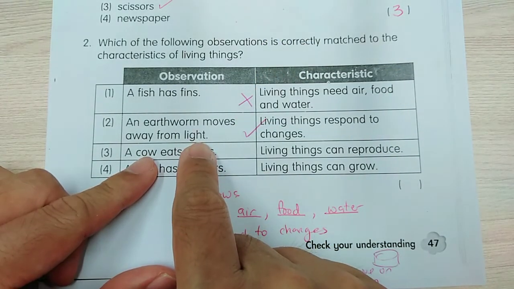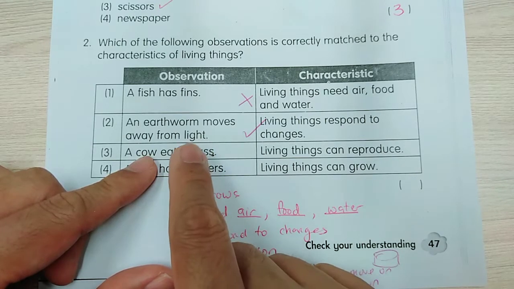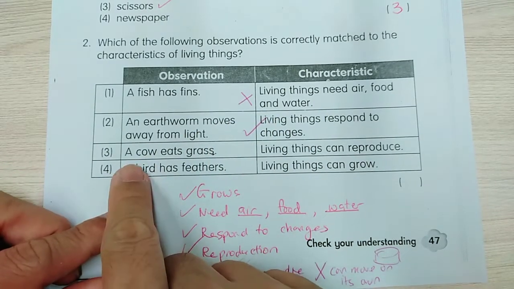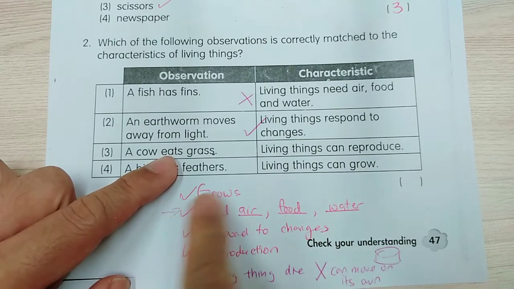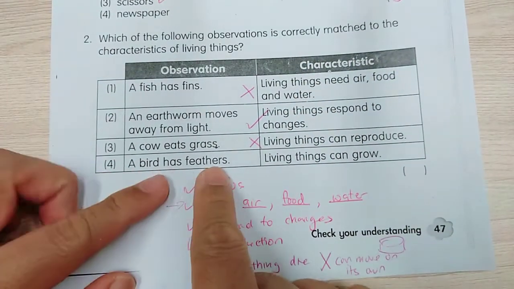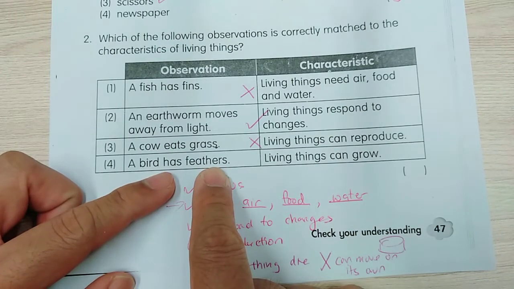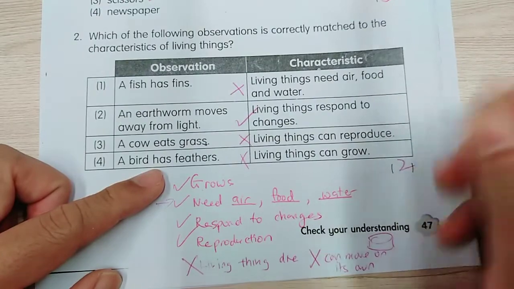You can try that with your mealworm beetles, mealworm larva as well. Cover part of it with dark paper and leave the other half uncovered and put it under strong light. See if your mealworm larva will move towards the dark place or not. A cow eats grass should be matched with this one. Alright, but here, this is a wrong one. A bird has feathers is a characteristic of birds, but it's not talking about it can grow. This is wrong. So the answer is 2.